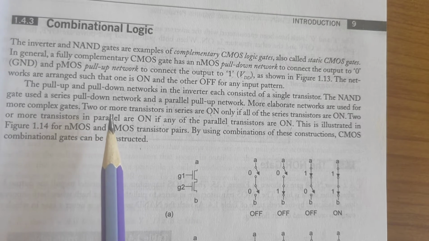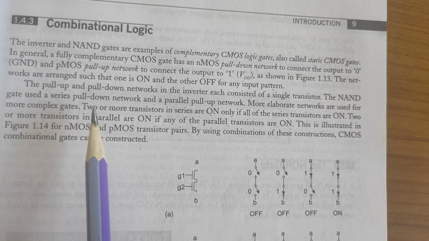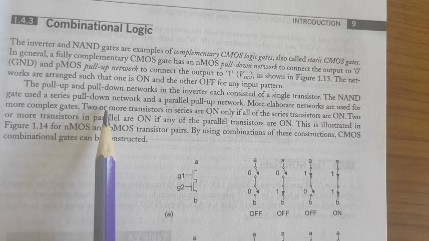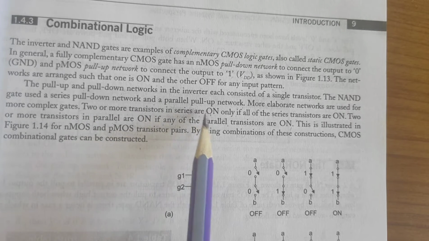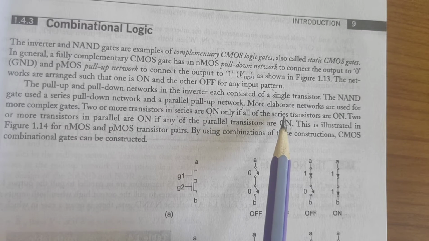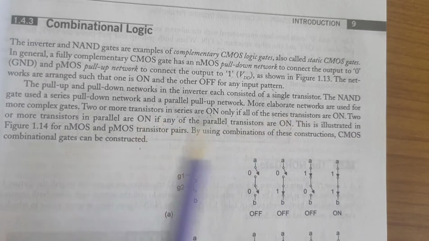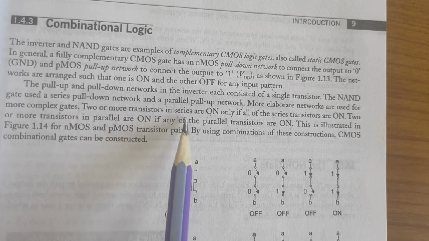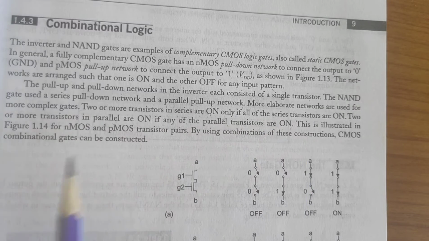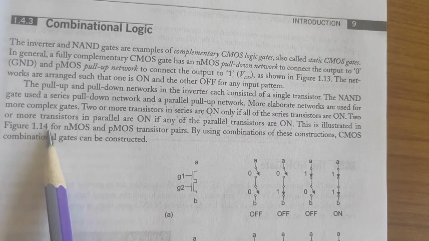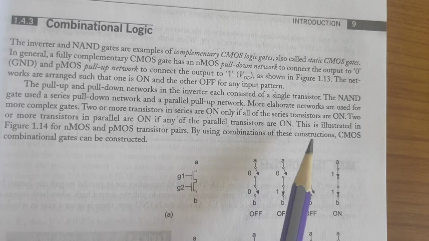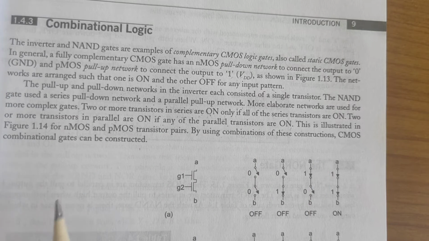So these were the combinations for the NOT gate and the NAND gate. Now other combinations are also used for the more complex gates. Two or more transistors in series are on only if all the series transistors are on, and two or more transistors in parallel are on if any of the parallel transistors are on. So this is illustrated here. Now from figure 1.14, for NMOS and PMOS transistor pairs, by using a combination of these constructions, a CMOS combinational gate can be constructed.